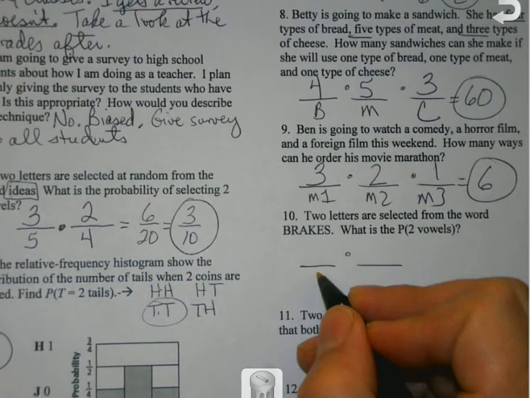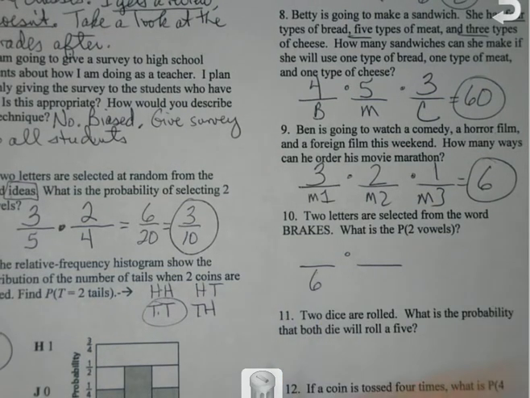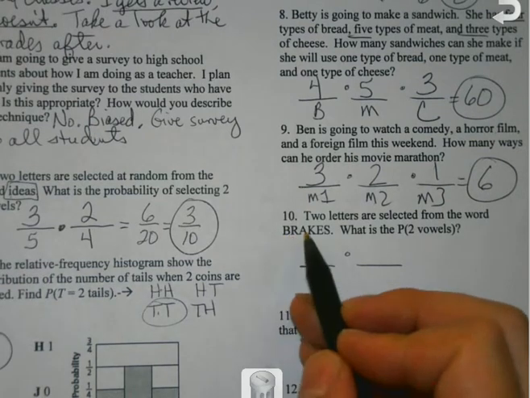Breaks. I'm noticing here there's 6 letters. How many of them are vowels? 1, 2 of them.